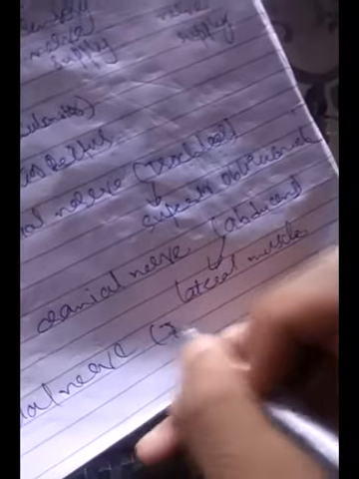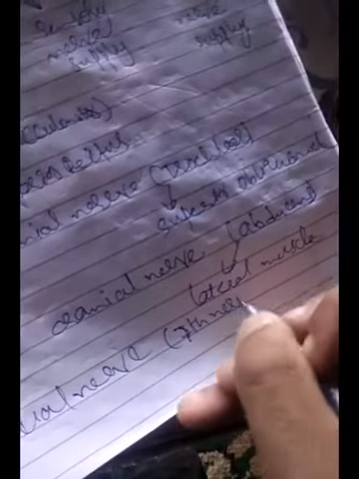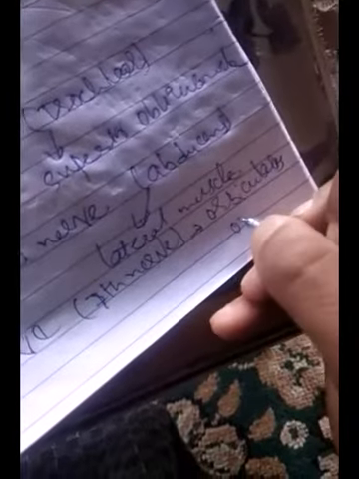The facial nerve, the seventh nerve, supplies the orbicularis oculi muscle, which is also present in the eyelid.